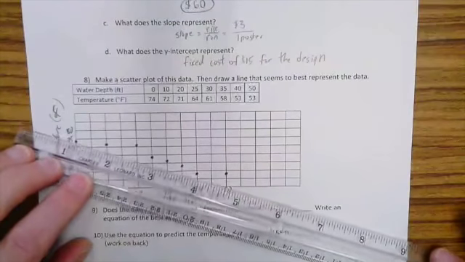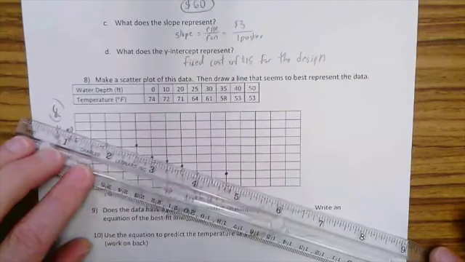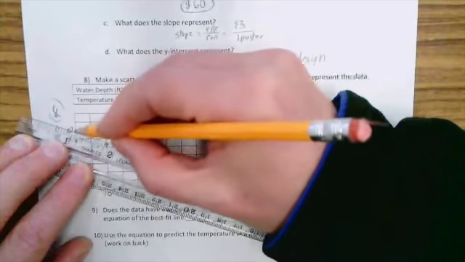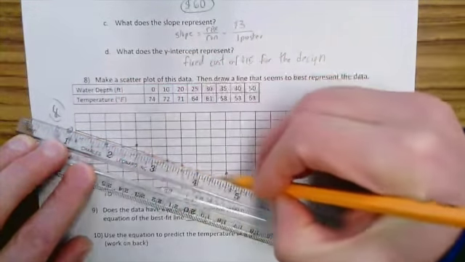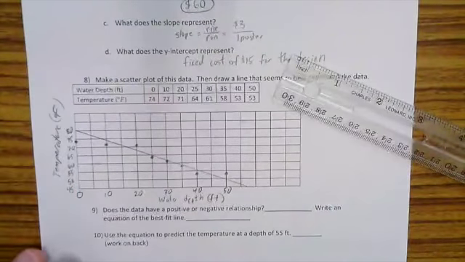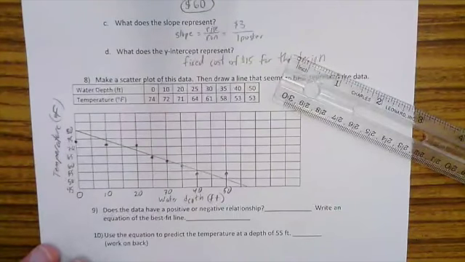So I'm not trying to hit all the points. I'm just trying to get as many as I can and have a good line that goes through them. So then I'm going to draw a line that connects those. You can see that most of my points are not very far away from my line. Many of them are almost touching. They're all pretty close, and so that's a pretty good line in there.